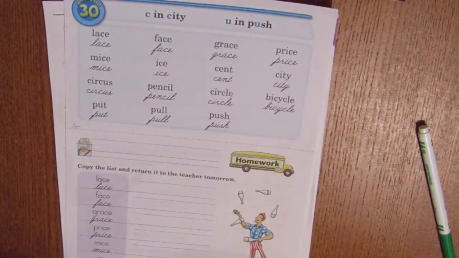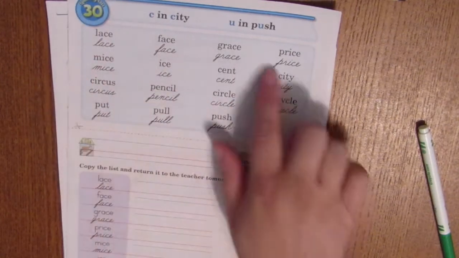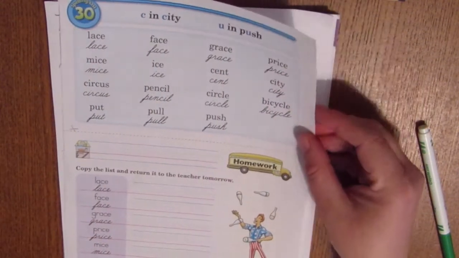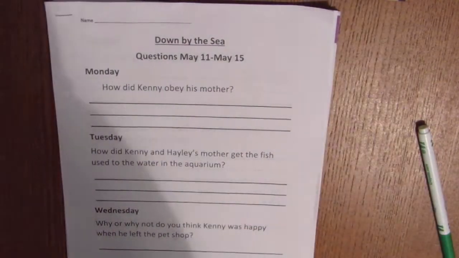Notice there's no spelling to write. You can write it in your journal, use the words to help you, or you can say spell same with your parent, or you can do both. And then you answer Tuesday's question. And that's the work for today.